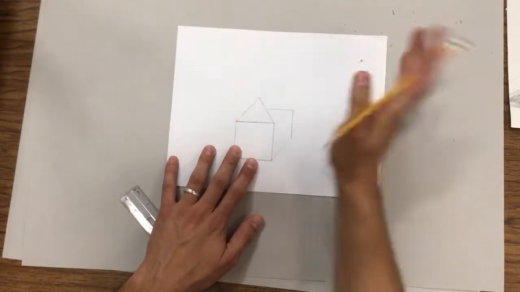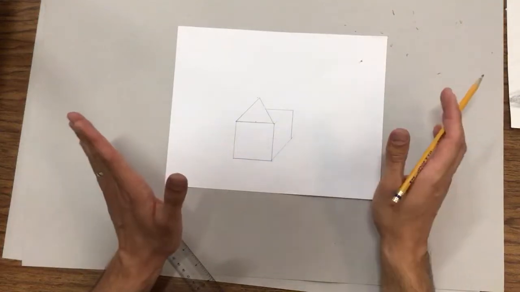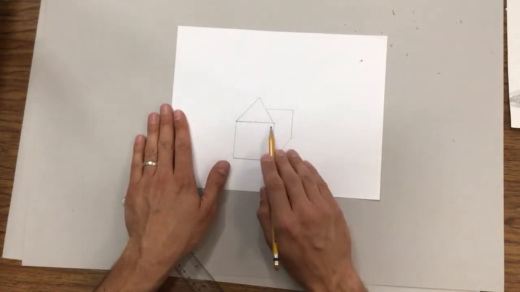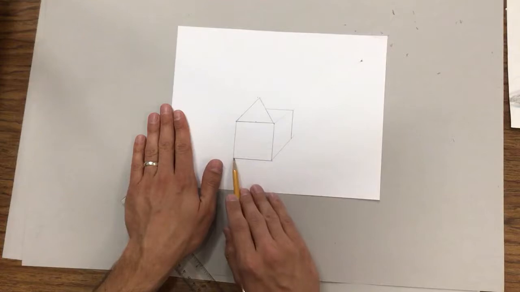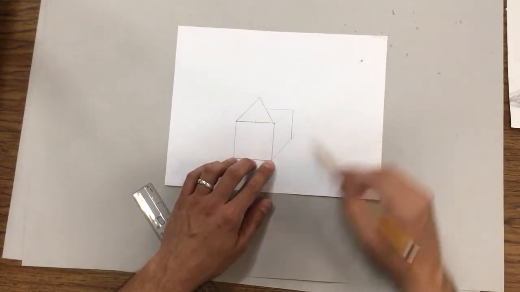And you can see how I have a triangle, which is a shape. It only has two dimensions. It has width and it has height. On my square, I had width and height, but then when I drew this line going back, I added depth.